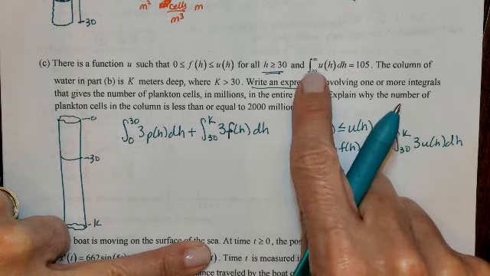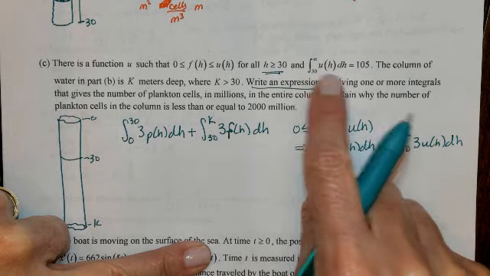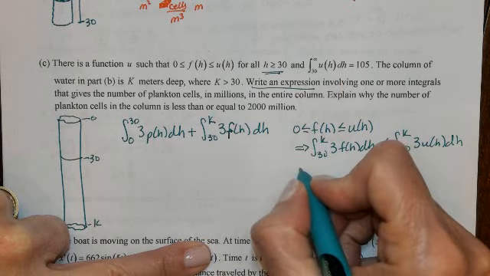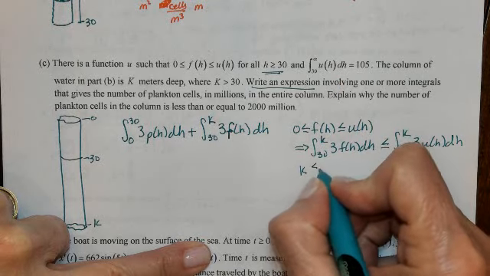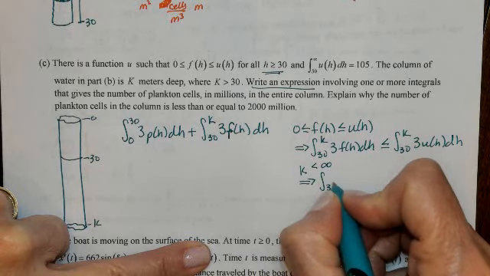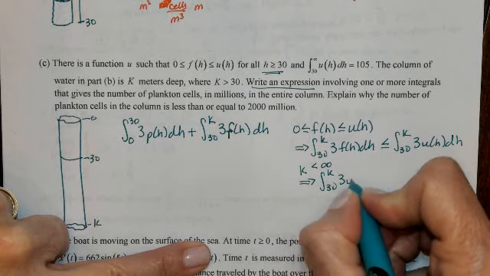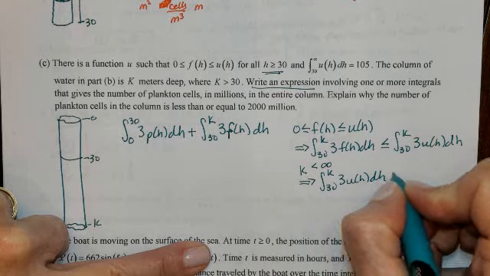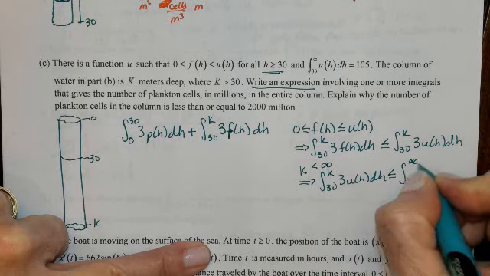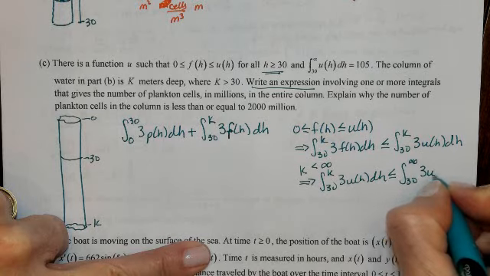And now, since k is less than infinity, the integral from 30 to k of 3u of h dh is less than or equal to the integral from 30 to infinity of 3u of h.